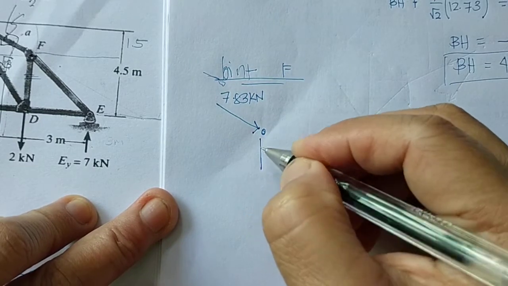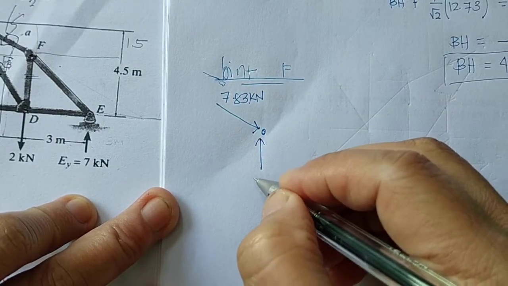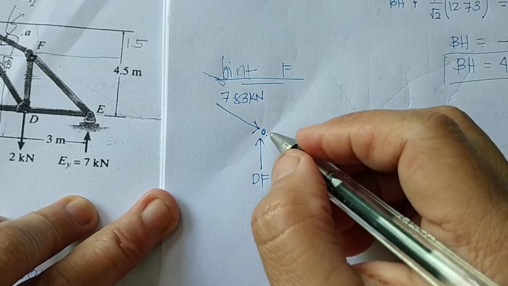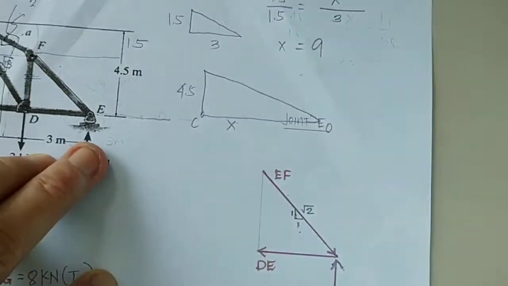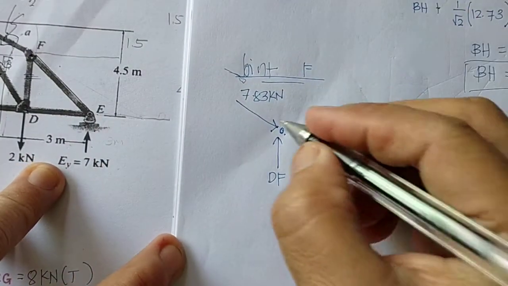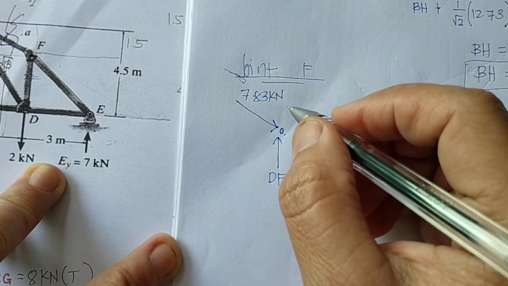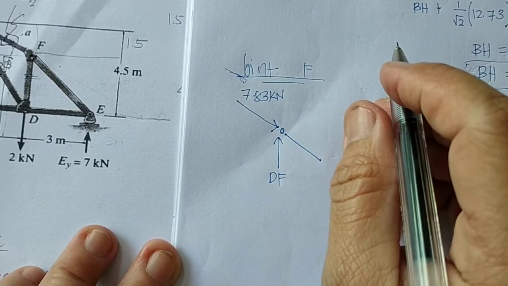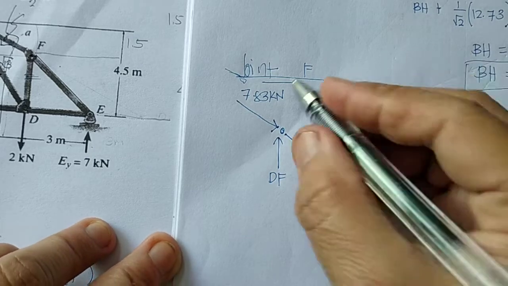Let's assume again this is compression dF, and the value of EF is 9.90 compression.